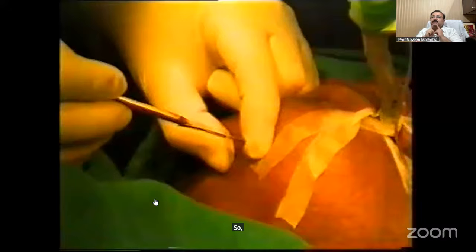So this is the mentum, its lateral edge. So a 1 to 1.5 centimeter incision starting from the lateral edge of the mentum, parallel and inferior to the mandible.